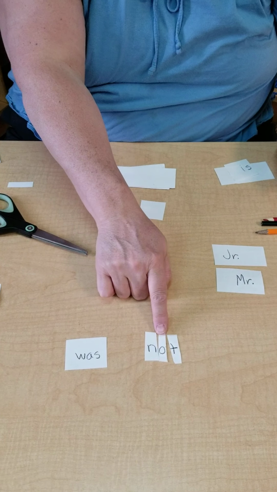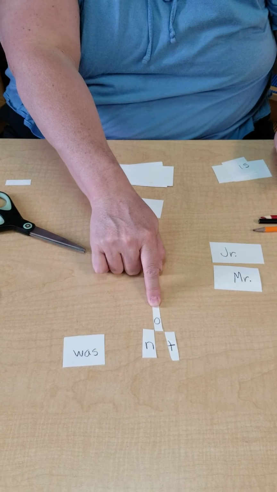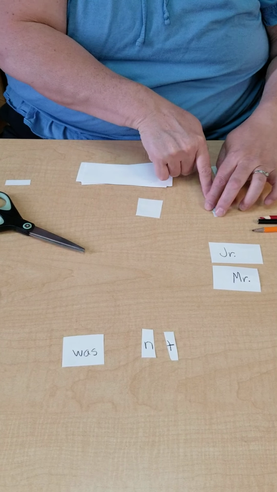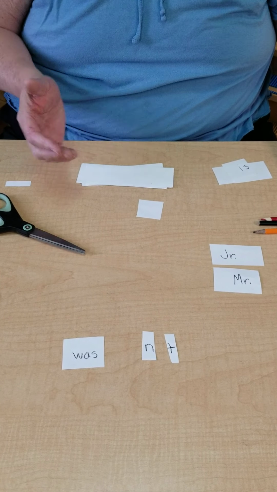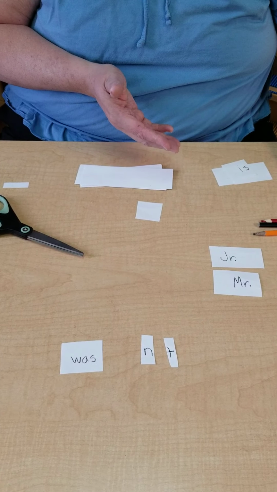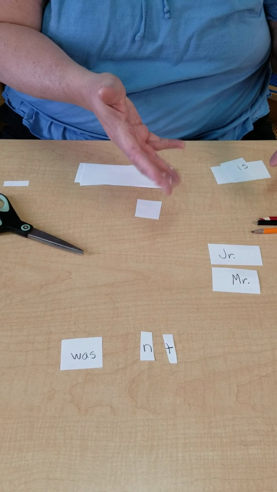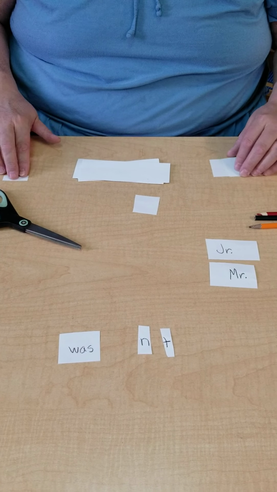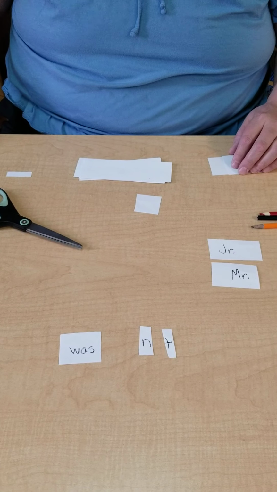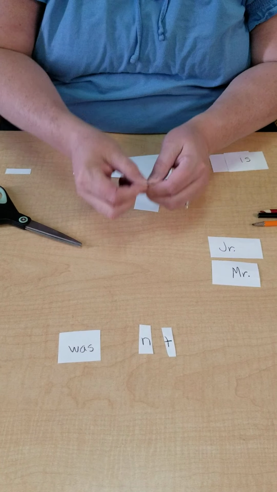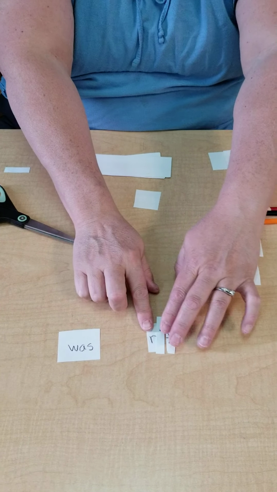Now, I'm going to turn away the O, just like we did with the other letters in the abbreviations. But now I need to add a punctuation. So replacing the O, I'm going to place an apostrophe.